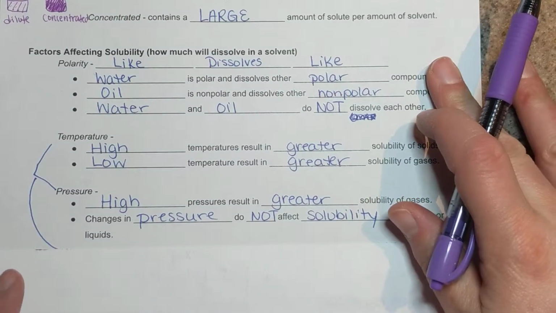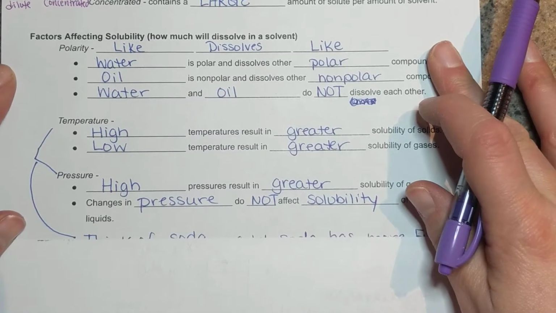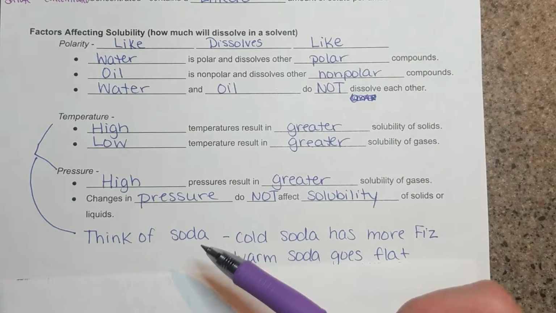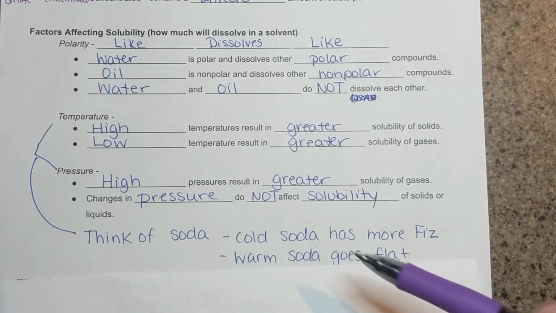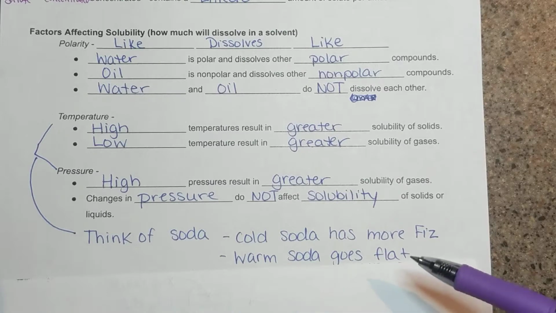So when we look at solubility and ideas of hot and cold and pressure, we can look at soda. If I were to have a glass of soda, my cold soda would have more fizz to it, or more carbonation. Warm soda goes flatter quicker.